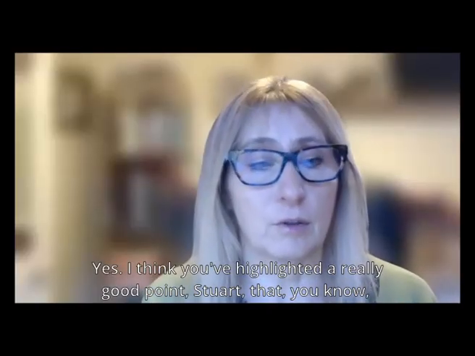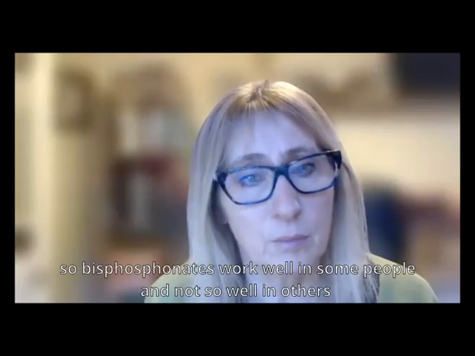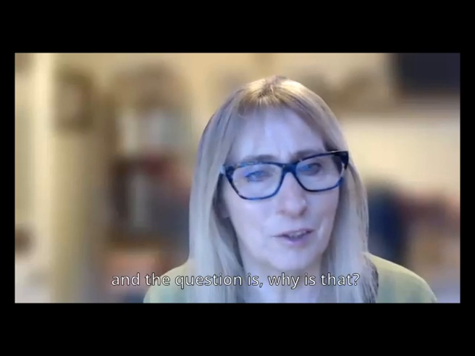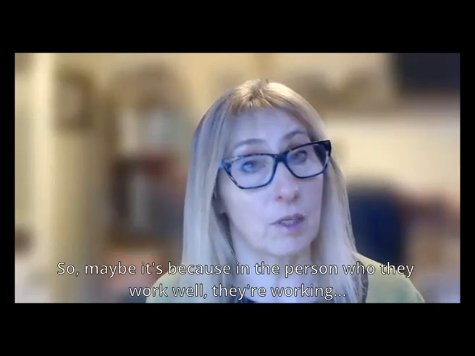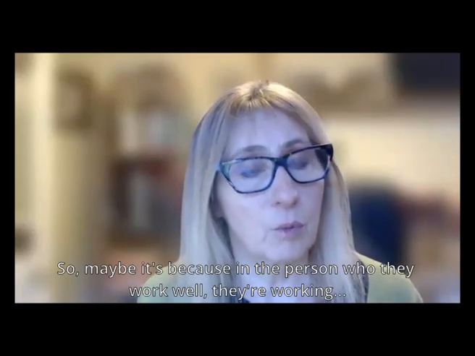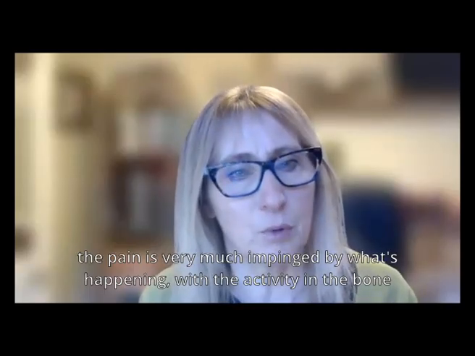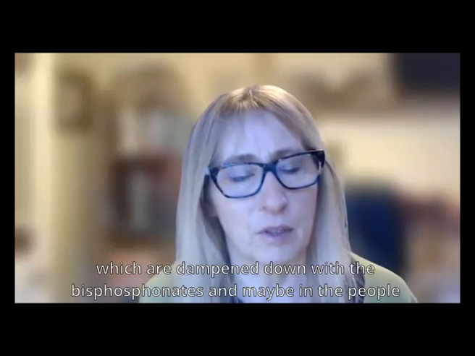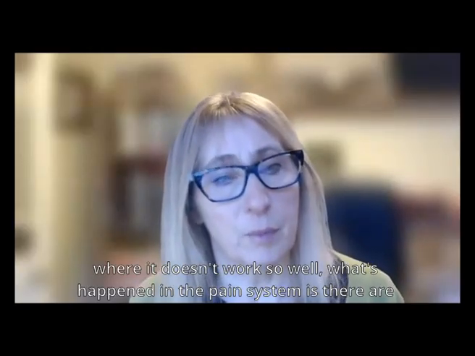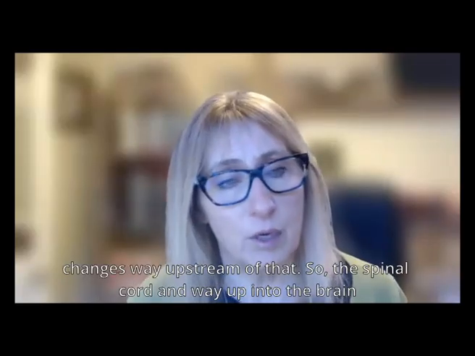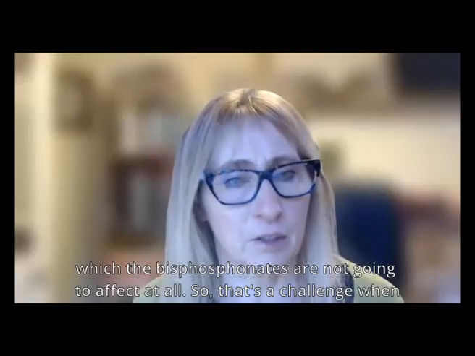Yeah, I think you've highlighted a really important point, Stuart, that the bisphosphonates work well in some people and not so well in others. And the question is why is that? So maybe it's because in the person where they work well, the pain is very much maintained by what's happening with the activity in the bone, which you're dampening down with the bisphosphonates. And maybe in the people where it doesn't work so well, what's happened in the pain system is that there are changes way upstream of that, so in the spinal cord and up into the brain, which the bisphosphonates are not going to affect at all.